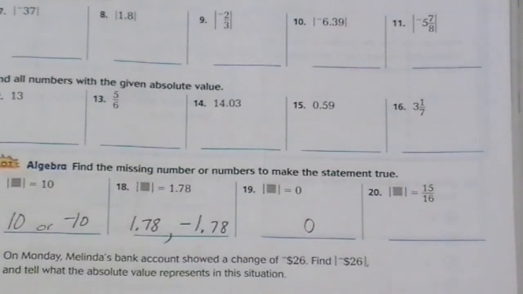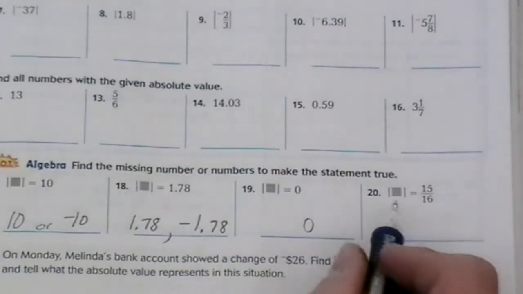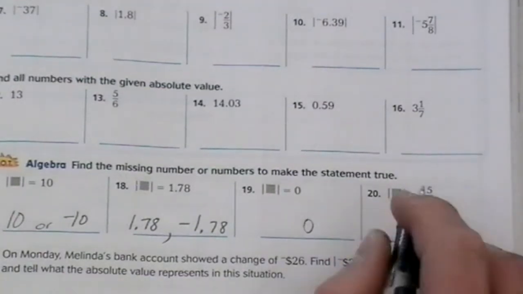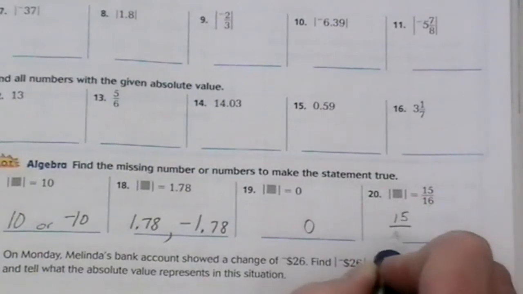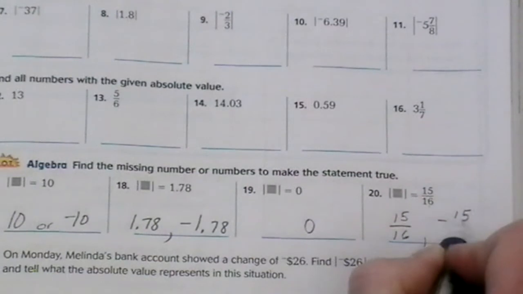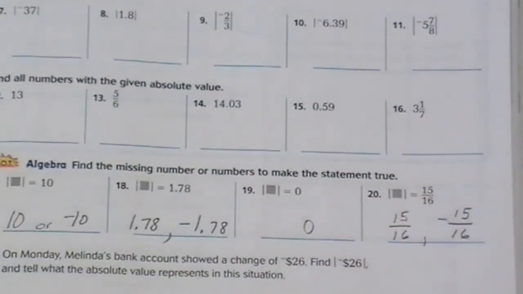All right, last one. Number 20. The absolute value of some number equals 15/16. Again, we're going to have 2 values for this, and it's going to be 15/16, and you guessed it, a negative 15/16. Both of these integers are 15/16 units away from 0.